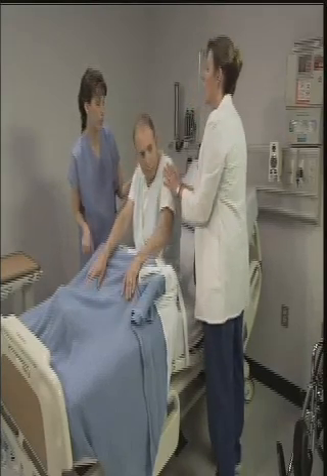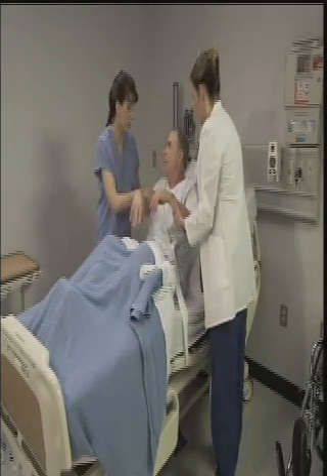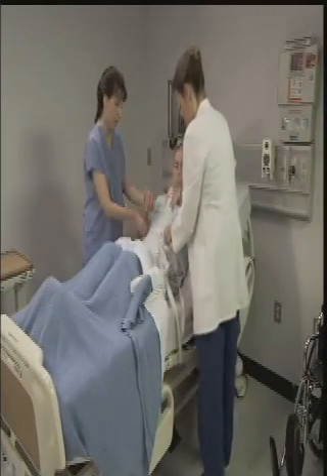If the person is in bed, attach the ties to the bed frame, never the side rails. Next, help the person to lie down. Make sure the person is comfortable and in proper body alignment.